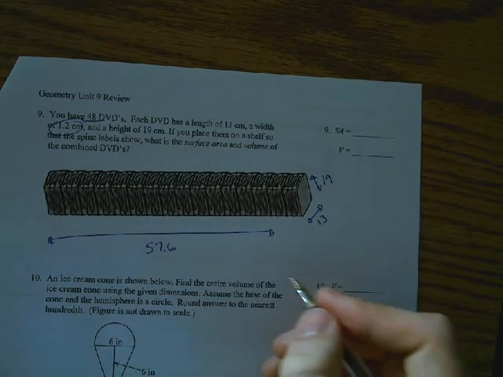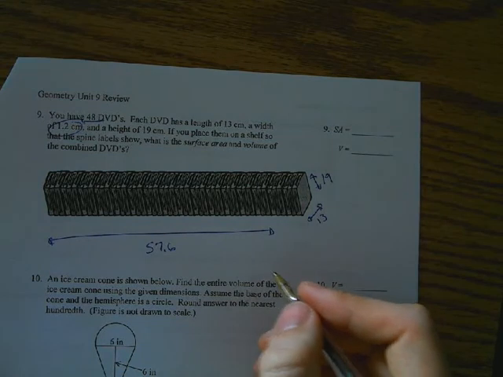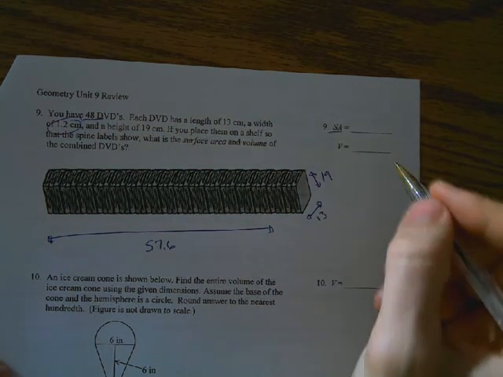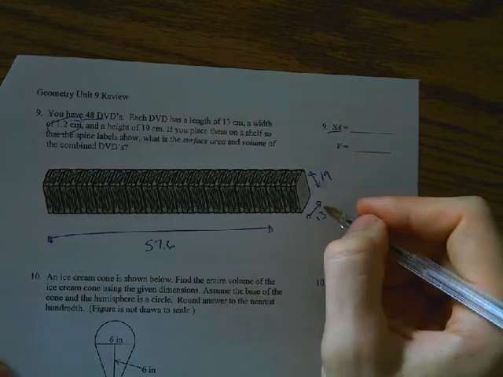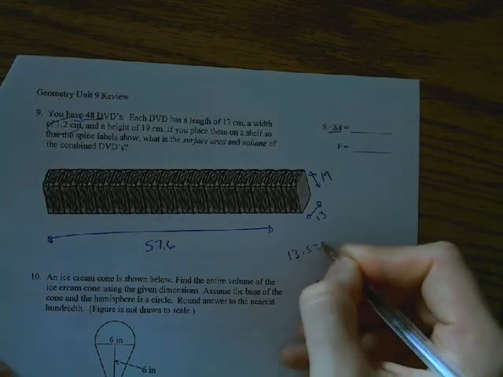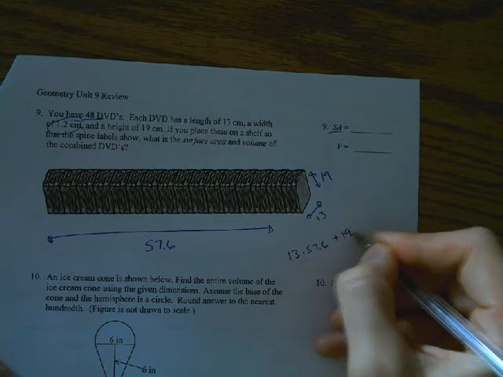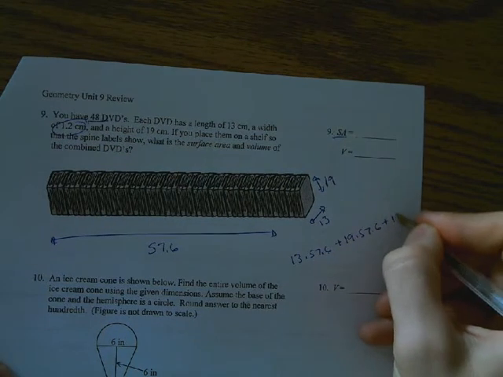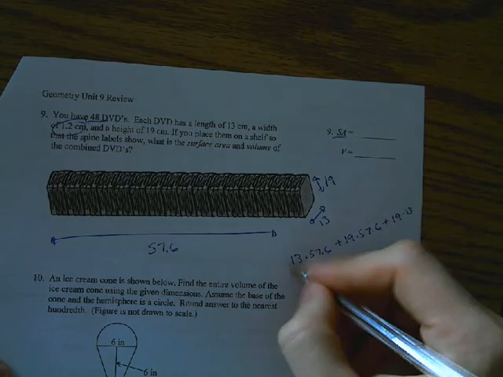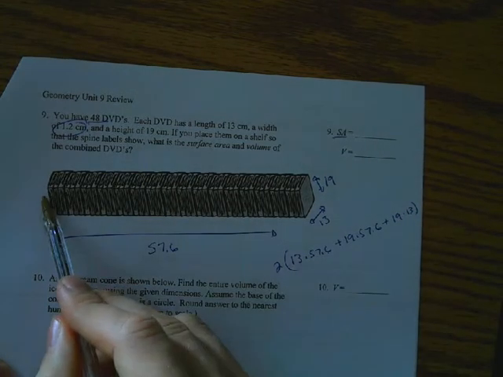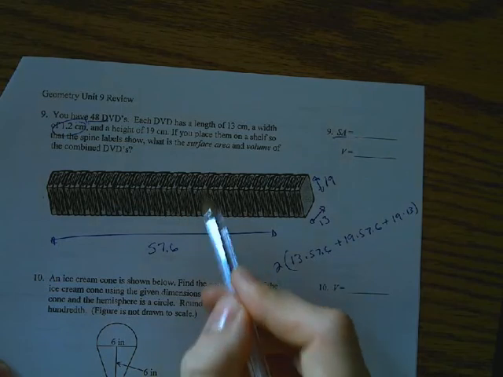What is the surface area and the volume of the combined DVDs? For the surface area, I'm going to use the formula again. You can do, for example, 13 times 57.6 plus 19 times 57.6 plus 19 times 13. That's each one of the rectangles, and we have to double it because there are two of each kind.